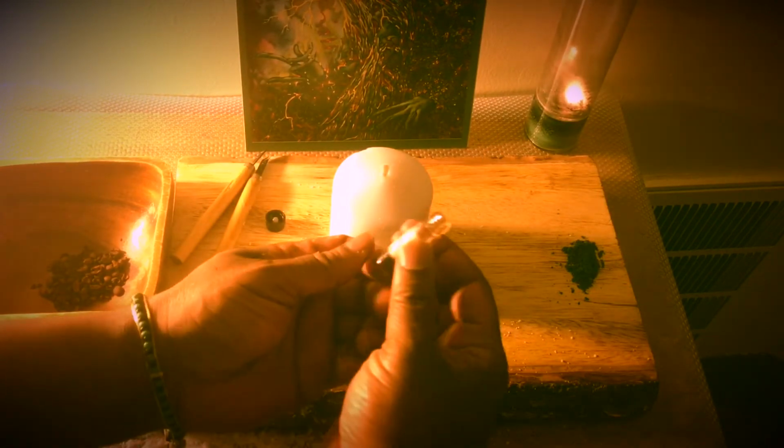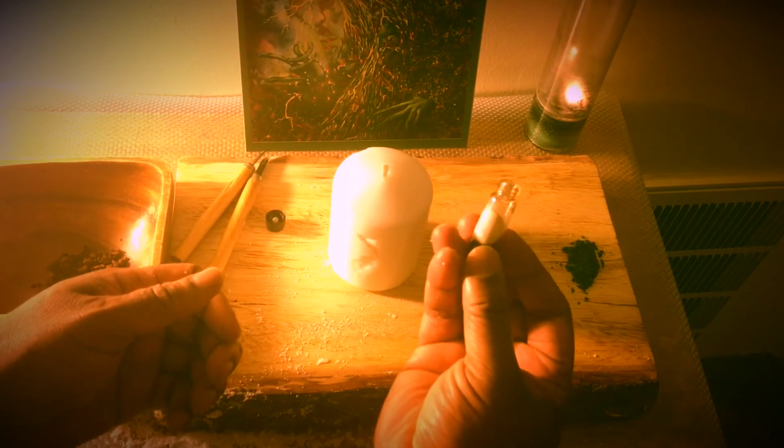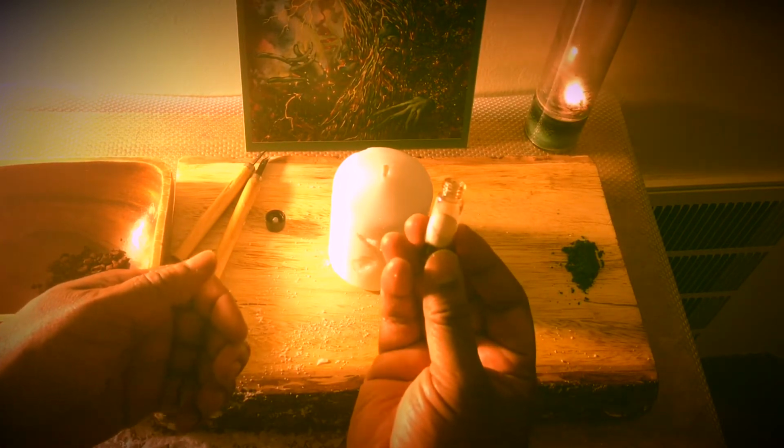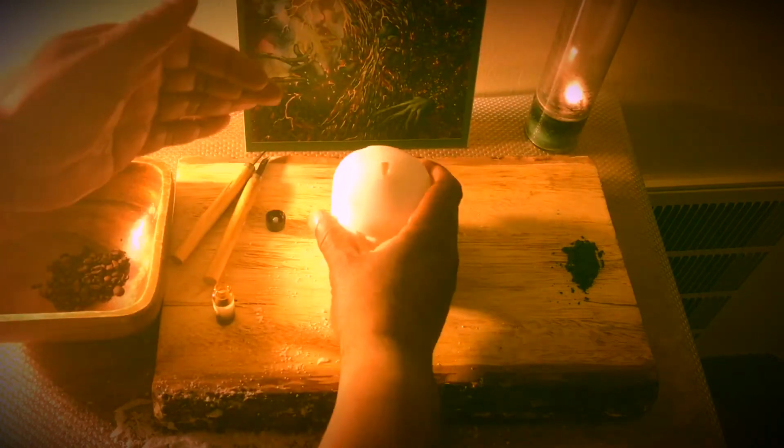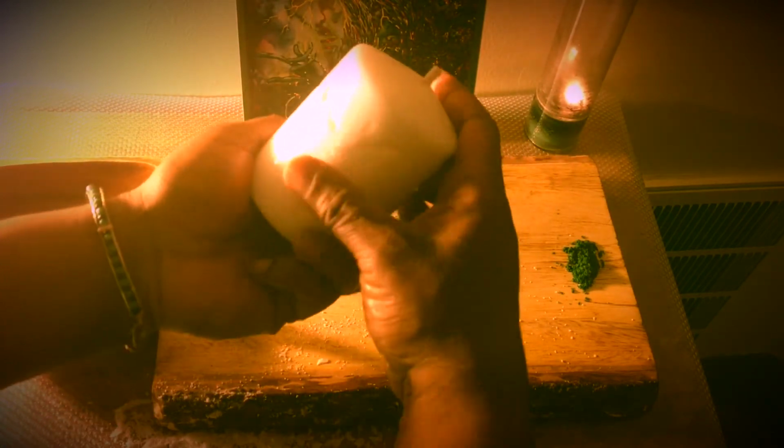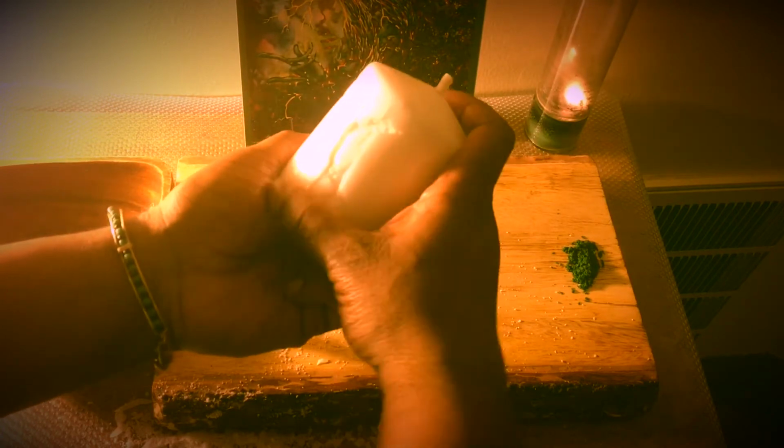Okay, so I'm taking some Sagittarian oil because this person's astrological sign is Sagittarian. And so I'm just going to take it and infuse it in all of the candle: on the client's initials, on the money sign, on the lucky number 7.